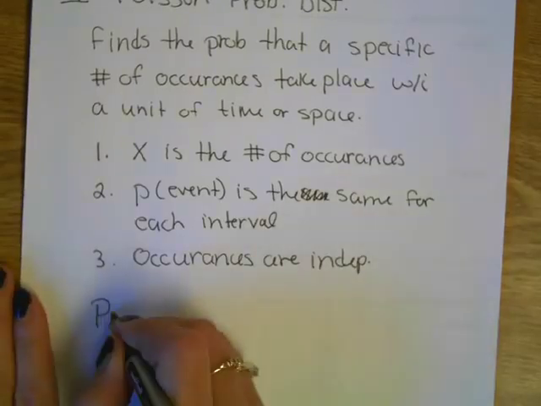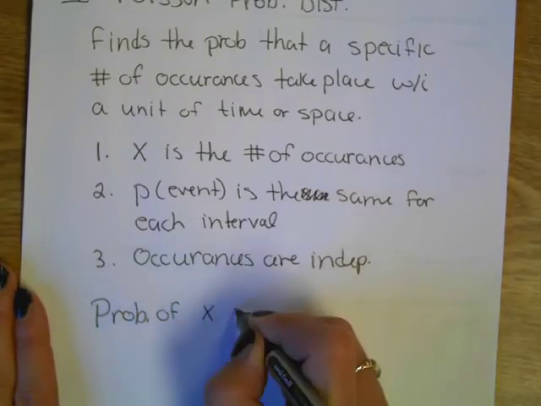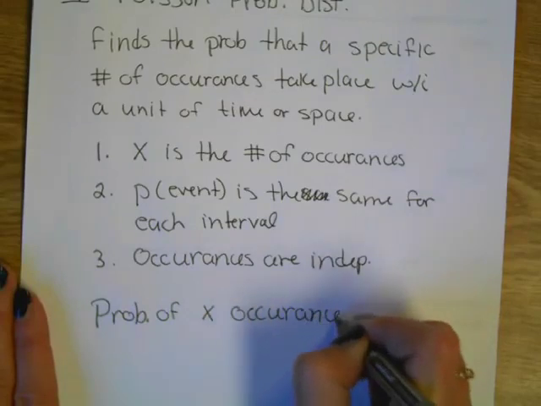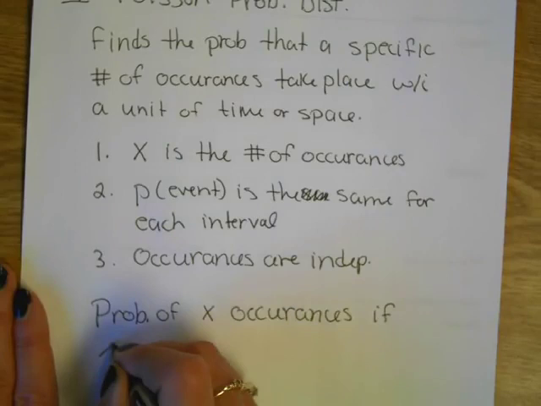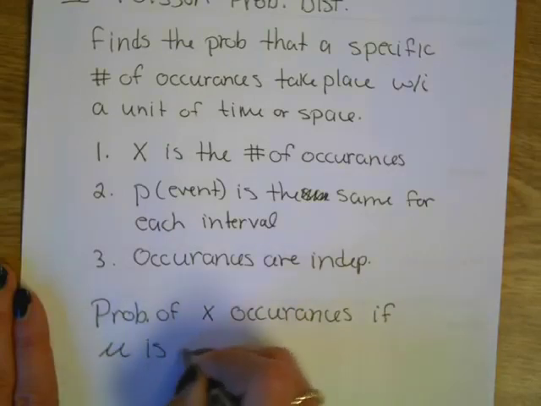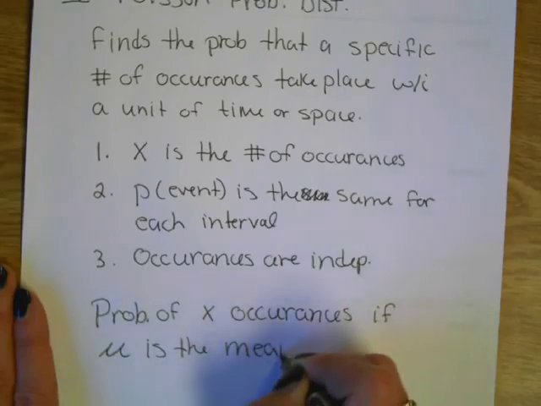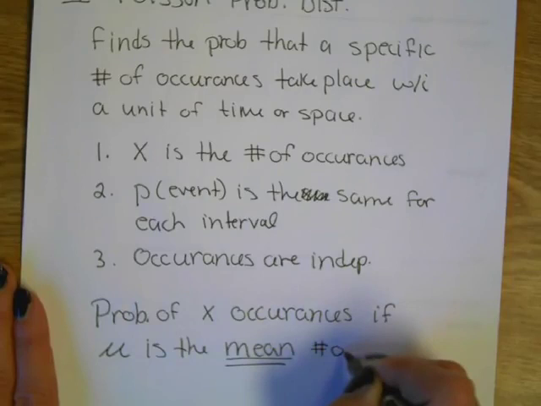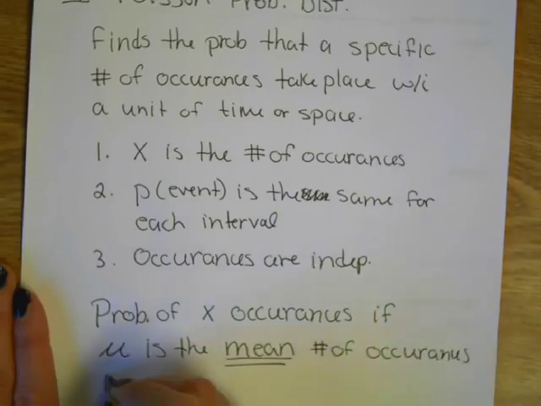So the probability of X occurrences, if mu is the mean number of occurrences for the interval.